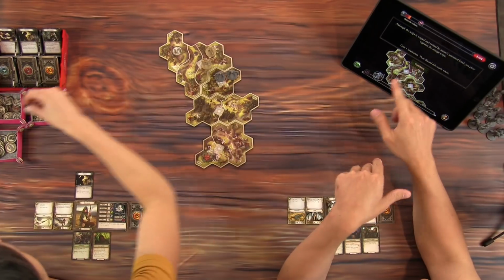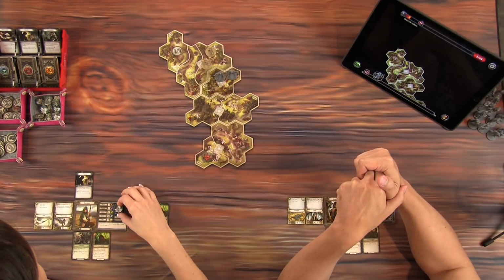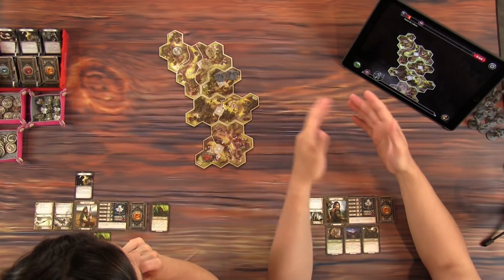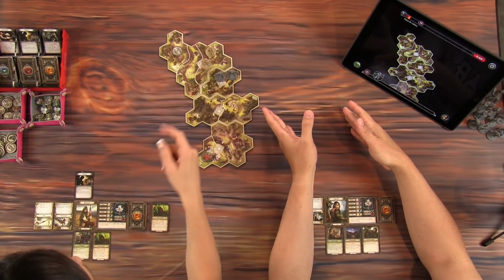Perfect. Okay. So still not exactly what we need. I don't think so. Yeah, not really finding anything of note here. But that's your turn. And it got me out of danger, so now I can attack.